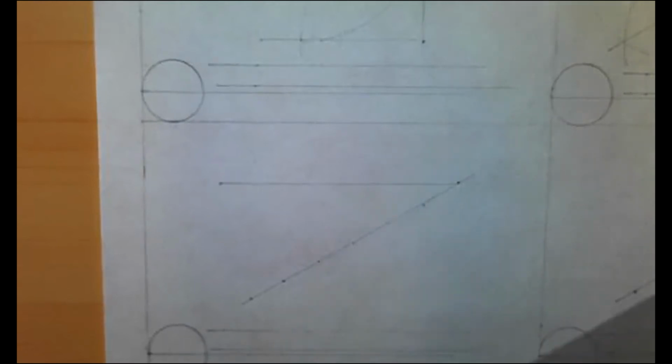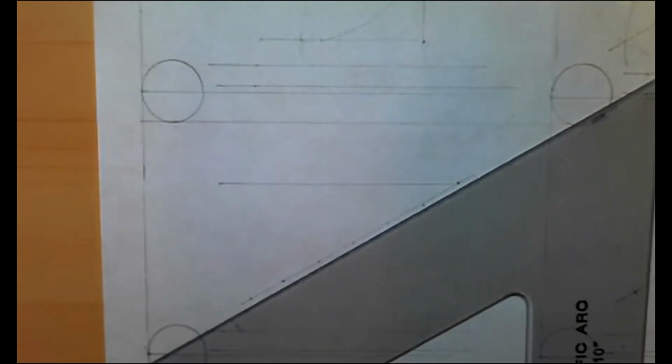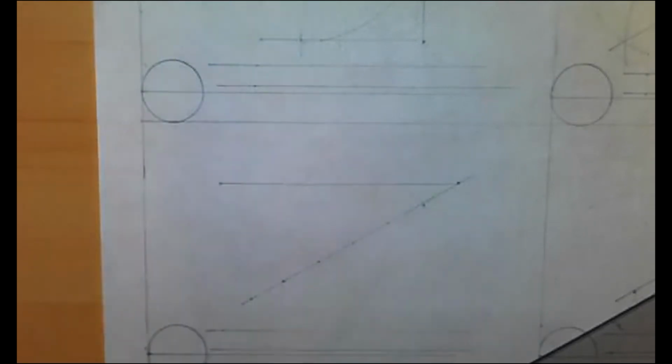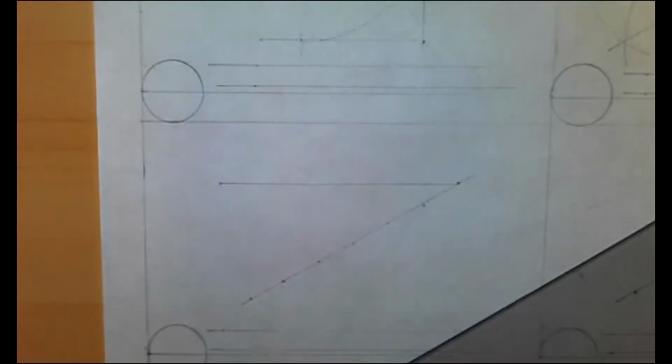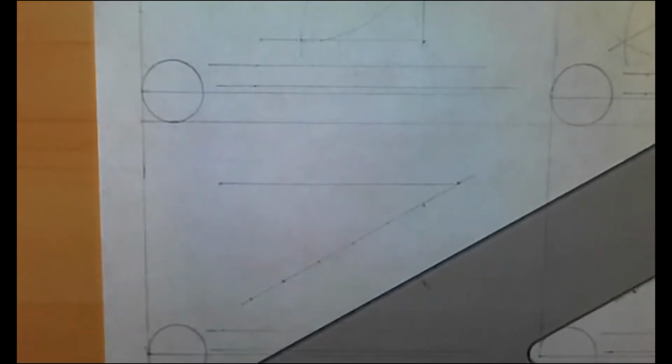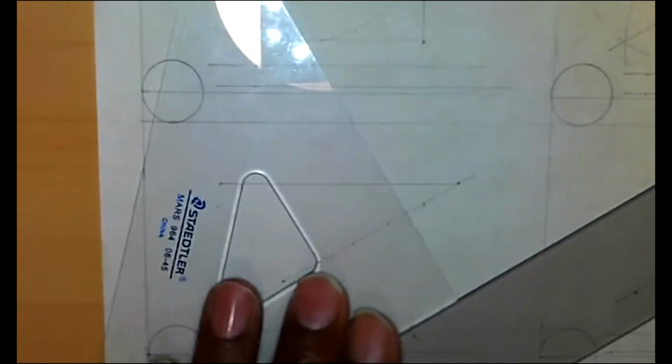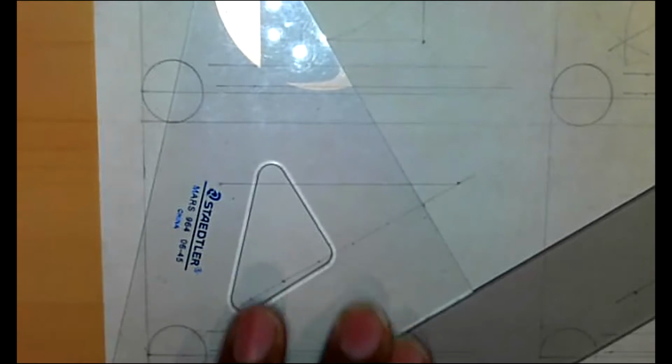So now we know that this line here is 30 degrees, right? But now we want to make the lines that we're going to project up to our AB line. We want to make those projections perpendicular to 30 degrees. So, an easy task: take your 30-60 triangle, and then take your 45 degree. You can put it on top of it just like this. See that? In that position.